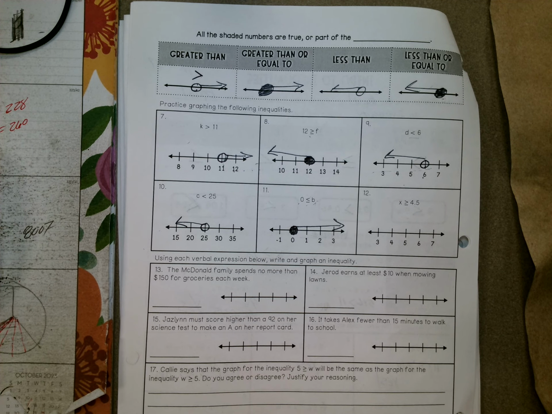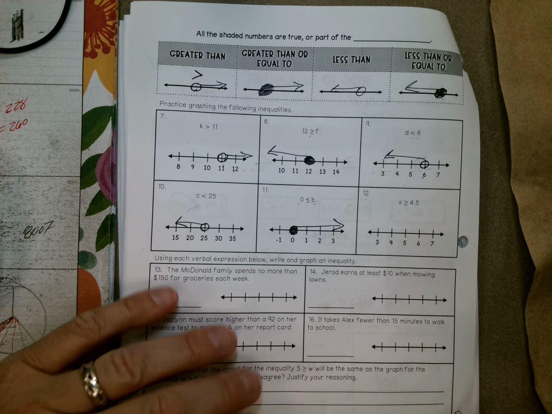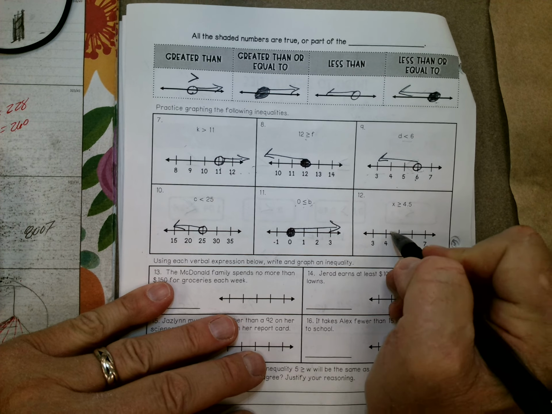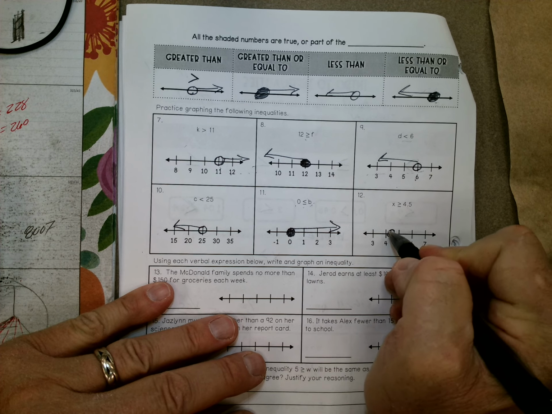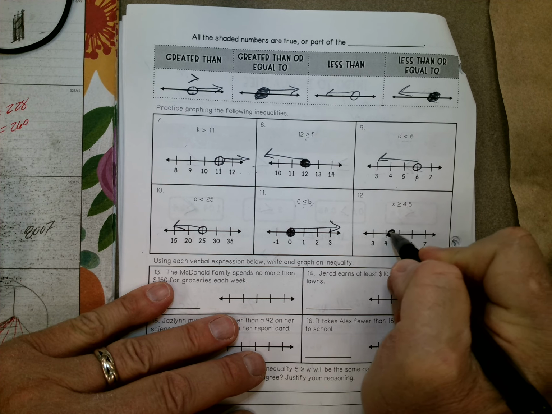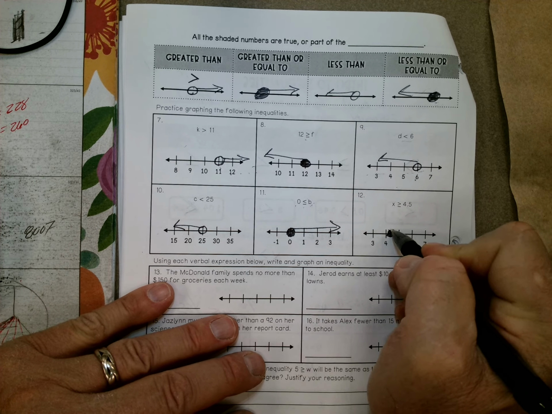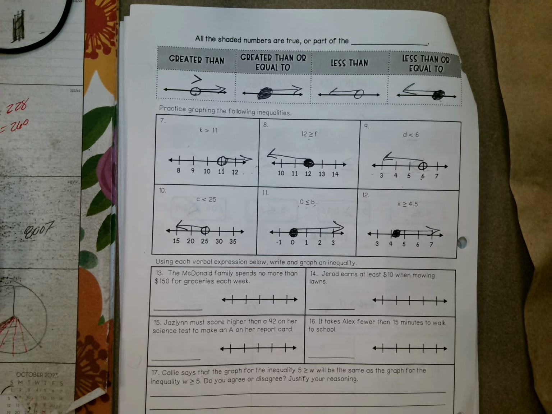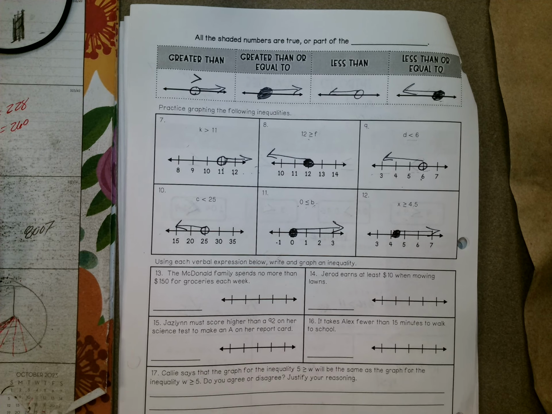Number 12. X is greater than or equal to 4.5. So I'm going to circle 4.5, which is right there. I'm going to fill it in because I have an equal to sign. And any number including 4.5 or greater works. Okay. So we're just graphing inequalities here.